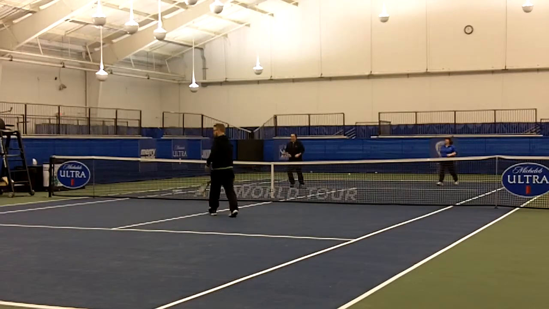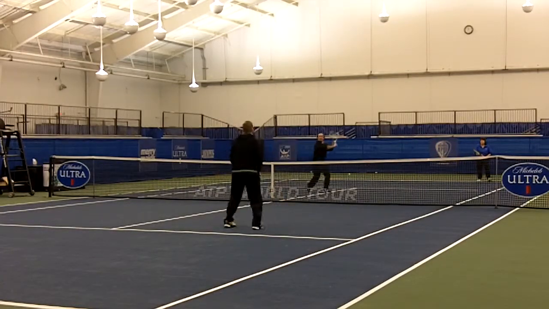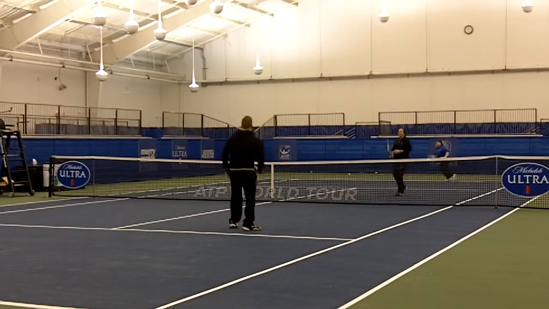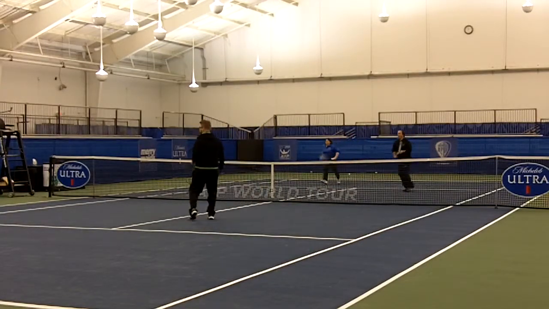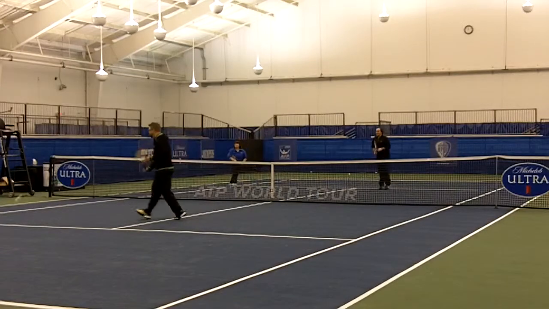Second ball post. So here we go. Second ball post. Third ball. Michelle's going to switch over there. Good. Play out that one. Good.